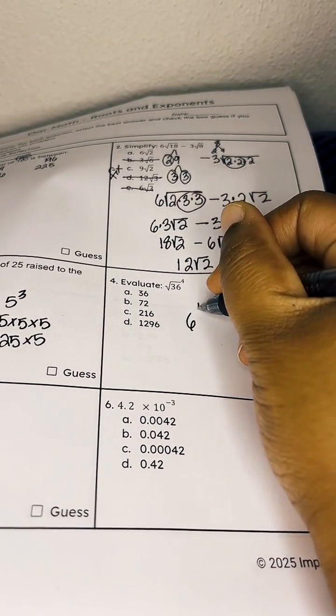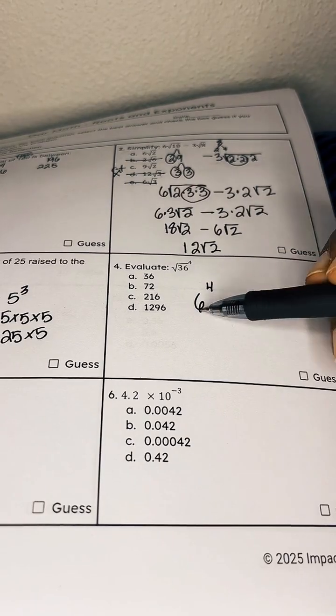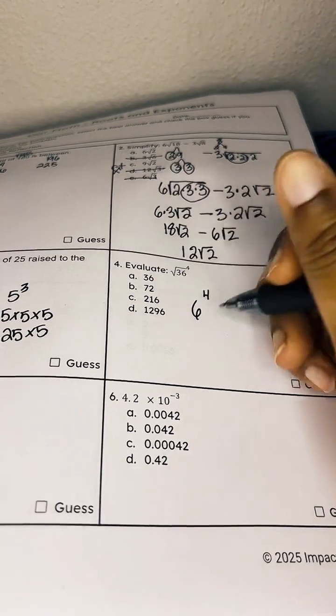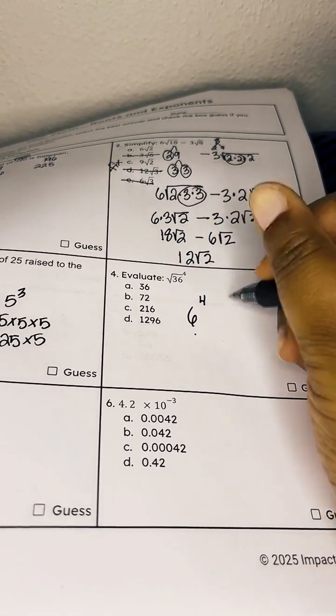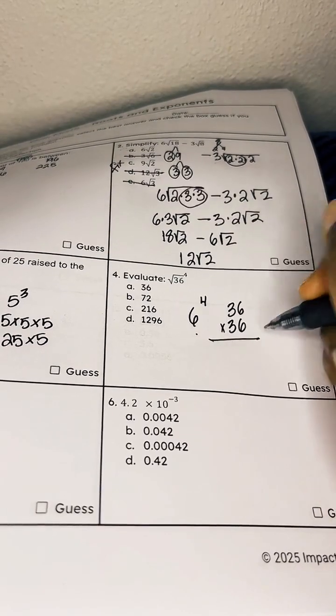And then we have 6 to the fourth power. So 6 to the fourth power is going to give us, we would do 36 times 36.